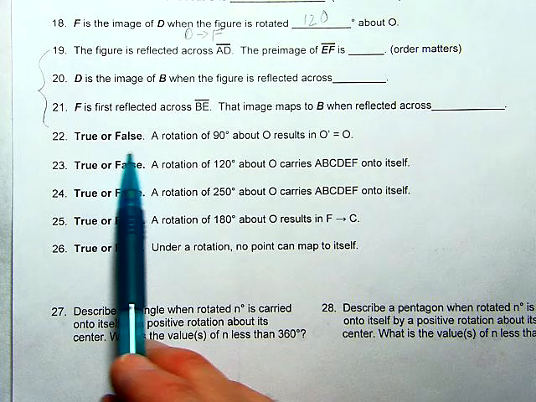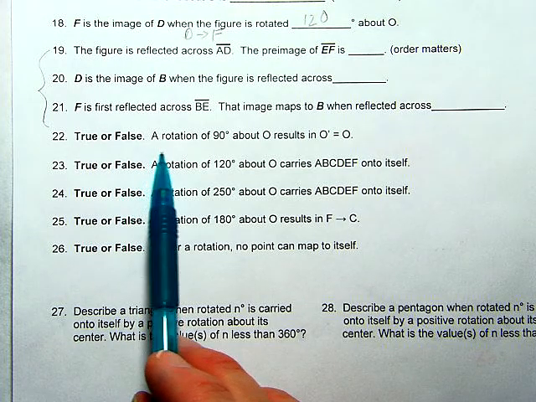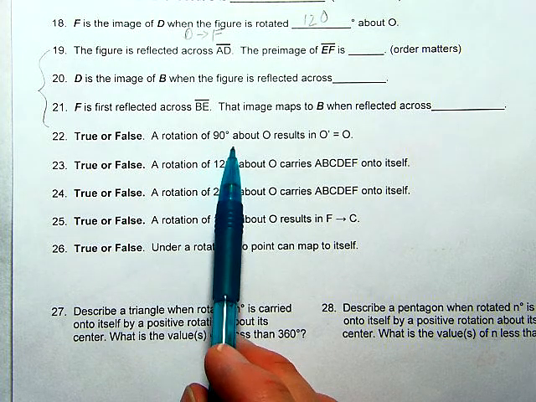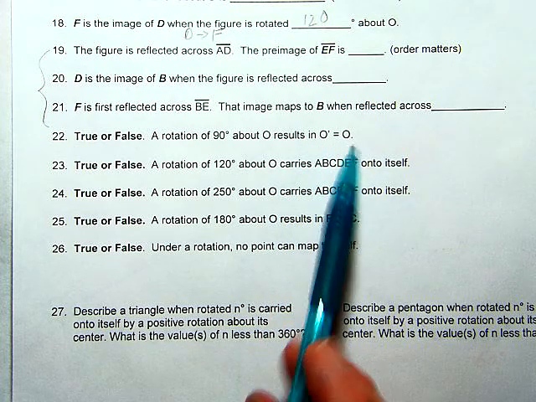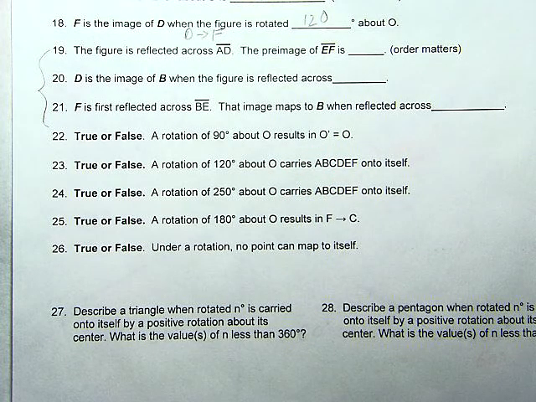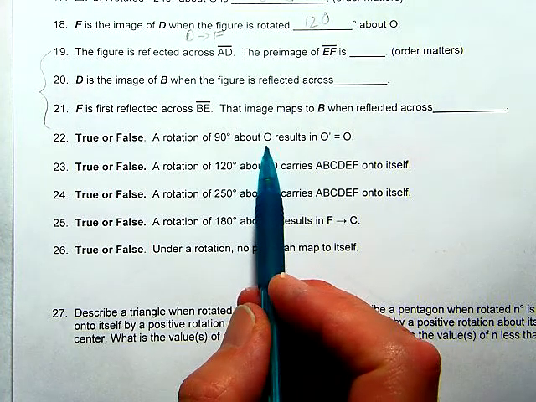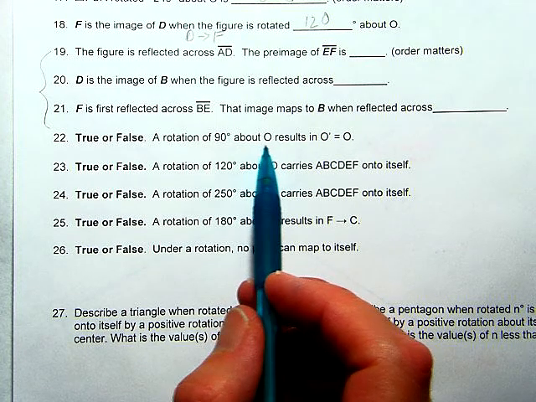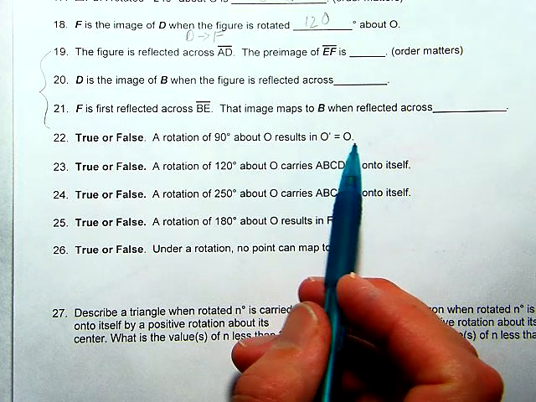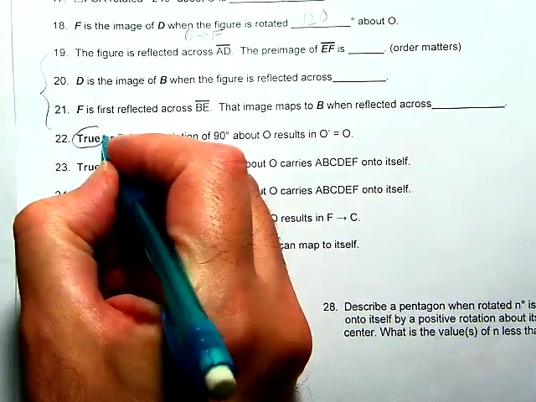So, number 22, true or false? A rotation of 90 degrees about O results in O prime equaling O. Do we need to even look at the illustration to answer this question? I hope not. I hope that you remember that when you rotate about a point, that point remains fixed, so that the center point always maps into itself. So this is automatically true.